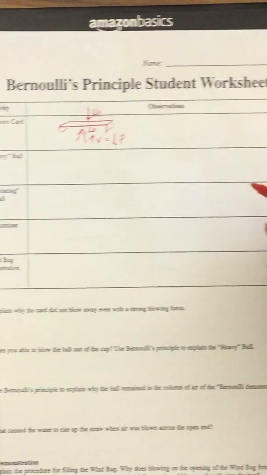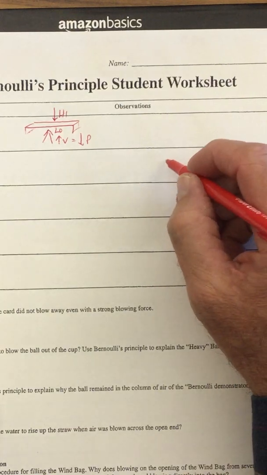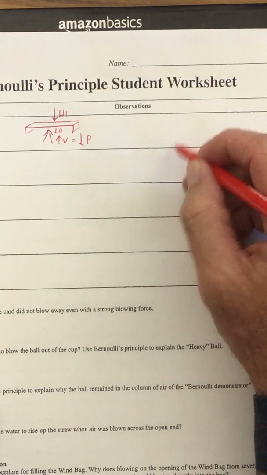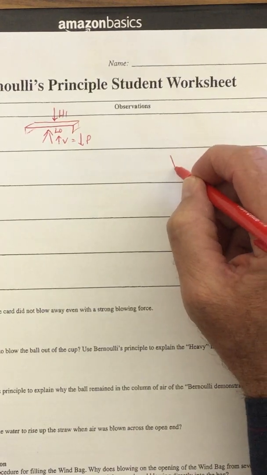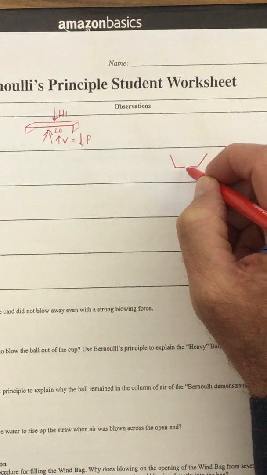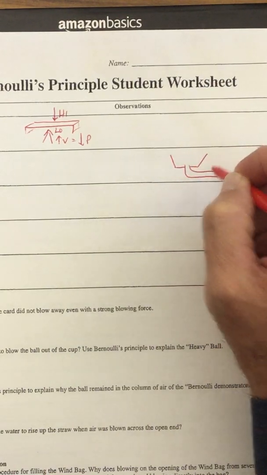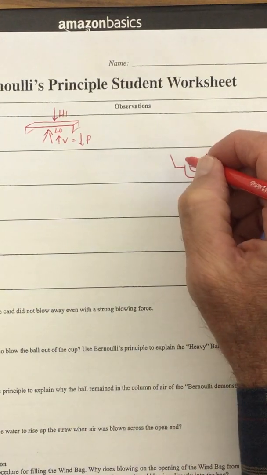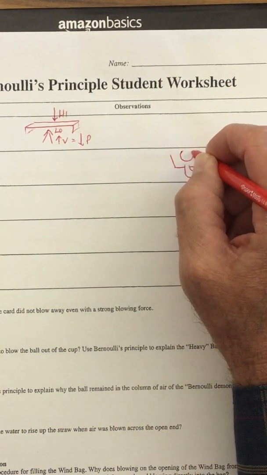We're going to draw the second one over here. And what we had is, I'm going to try to draw this as best as I can. I might use some of the space up here. We had this cup with air being blown in. And this was connected to the tube. And we had the ping pong ball right underneath.